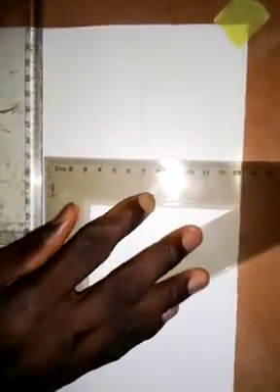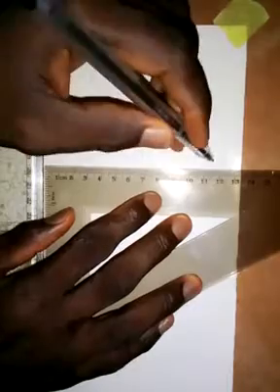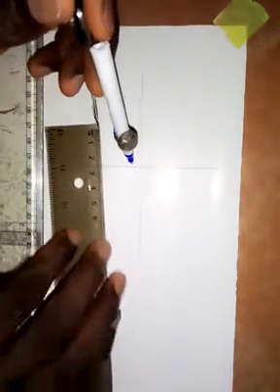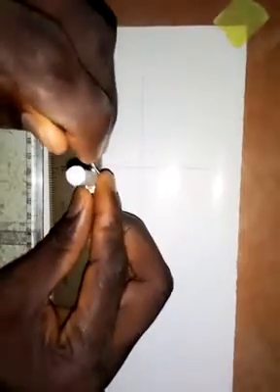The first thing I'm going to do is draw a horizontal line, then a vertical line. This is it. Now I will take 30 mm on my ruler. So this is 30. I put the compass at this point here and draw a circle. So this is the circle.